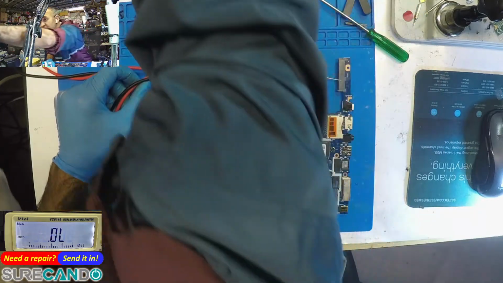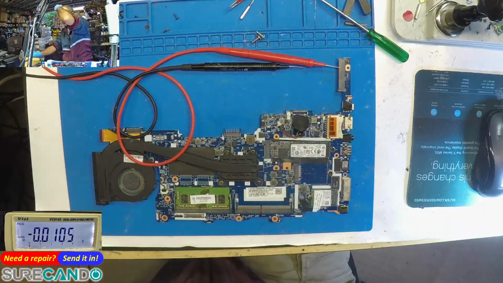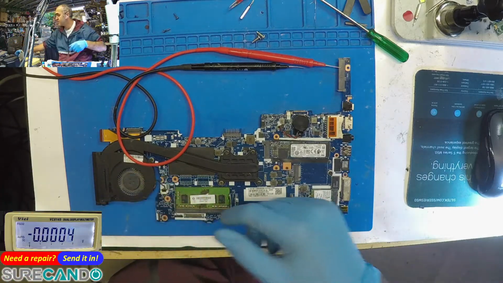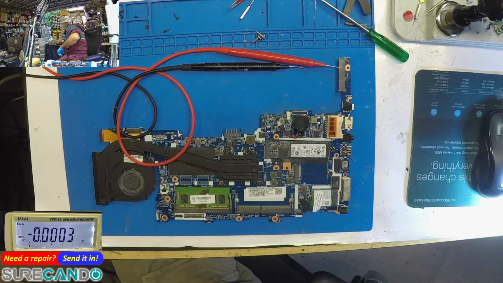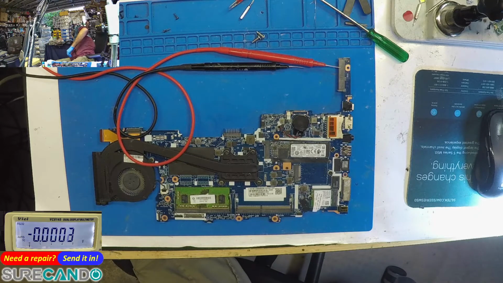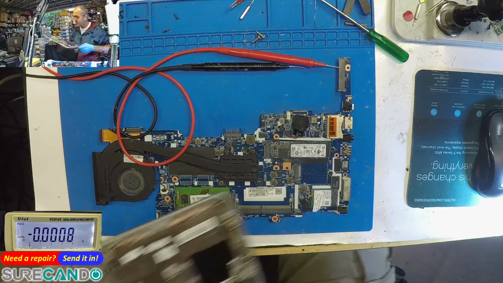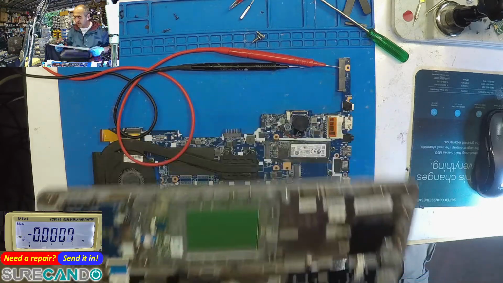Now, let's go to DC mode. Okay, let me see how I'm going to do this. Power button is on the LCD component.